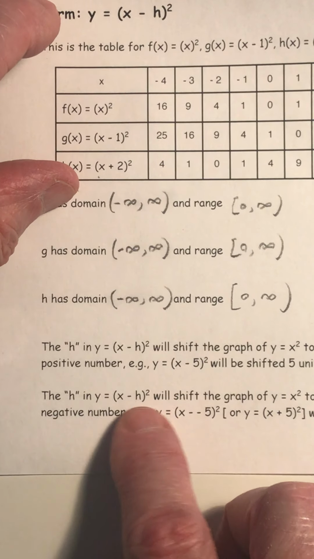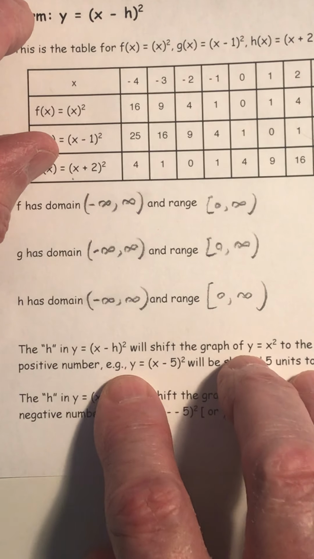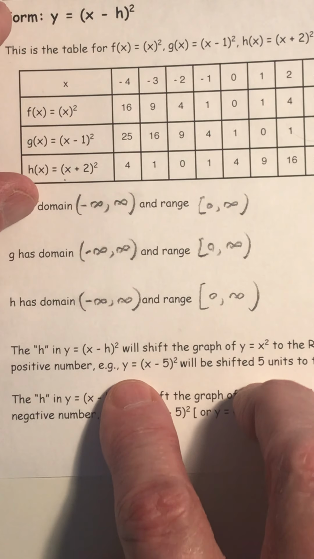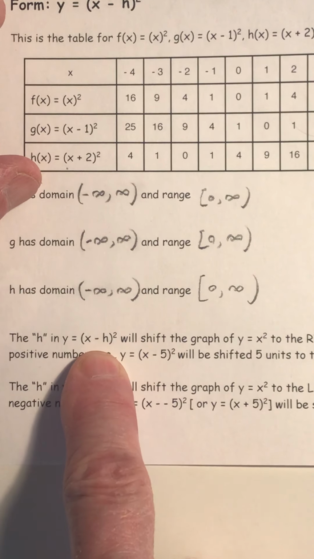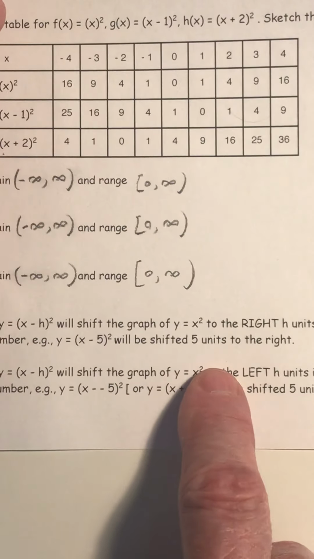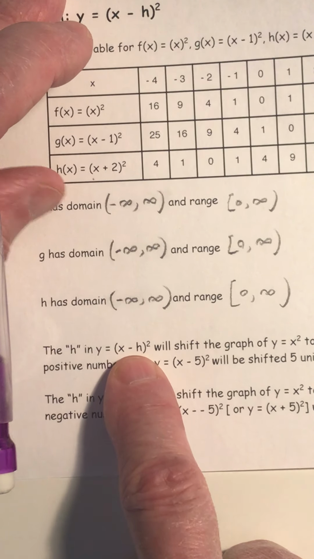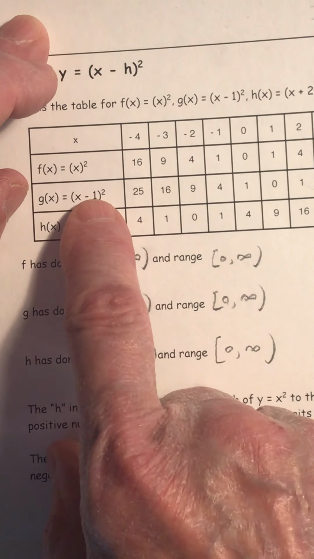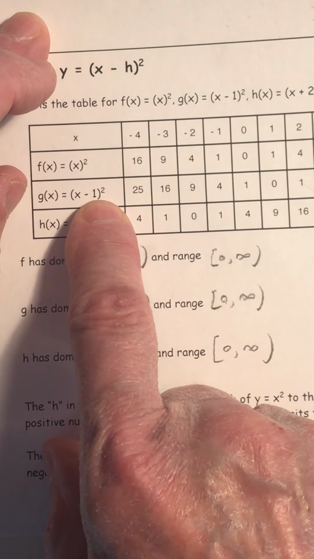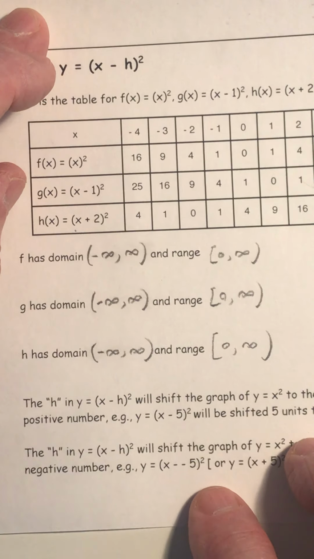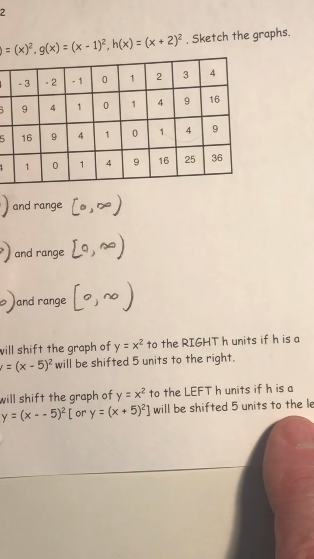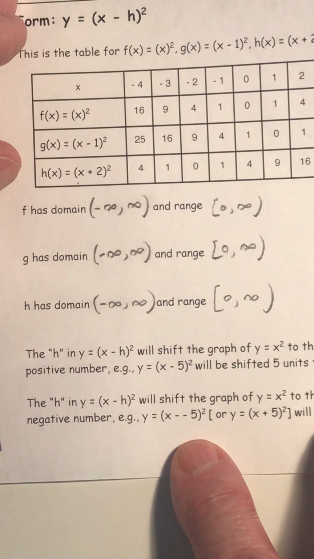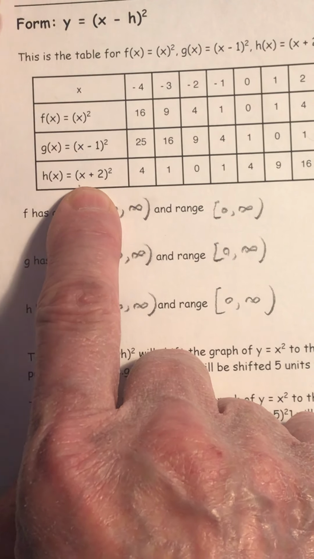Here's how we boil things down. And I know it's confusing at first, but you will get used to it after you've done enough practice exercises. The h in (x minus h) squared will shift the graph to the right h units if the h is a positive number. In other words, when we took away 1, we took away positive 1, and it shifted the graph 1 unit to the right. And it will shift to the left if the h is a negative number.